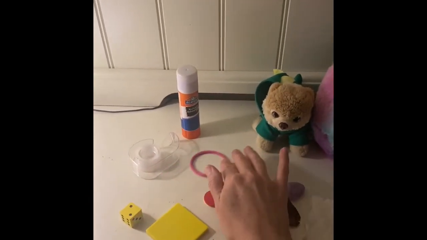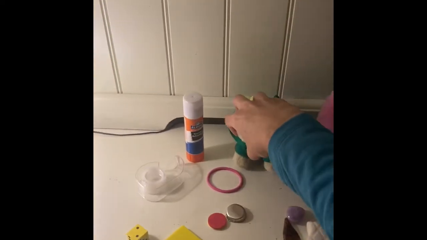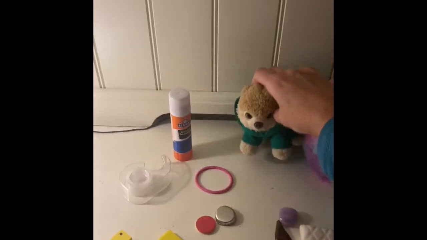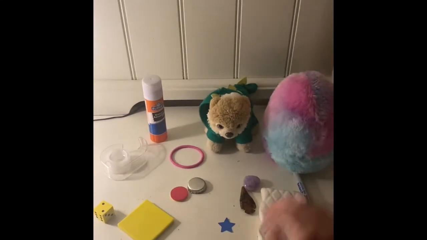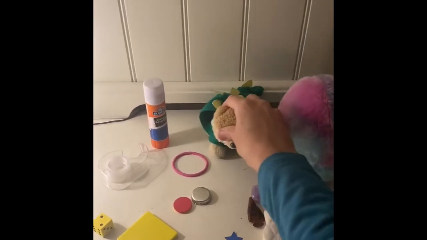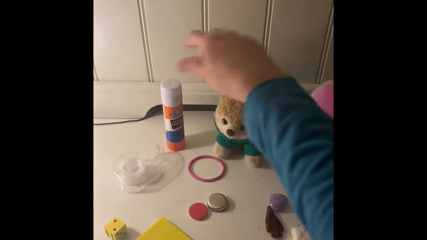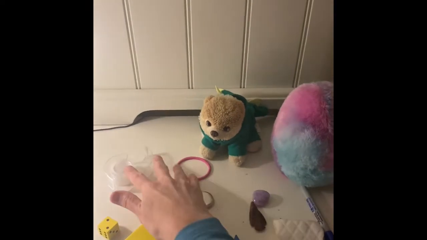Well, some of my texture words are smooth, rough. Hey, ruff, ruff, ruff, ruff. That's little Ruffy. He's not actually rough. He's actually very smooth and soft. So let's go ahead and start. And he's squishy. Let's do squishy. Okay, so little Ruffy right here is squishy.